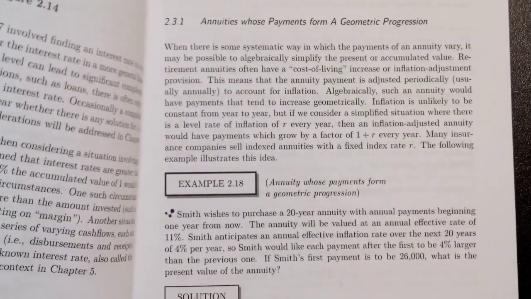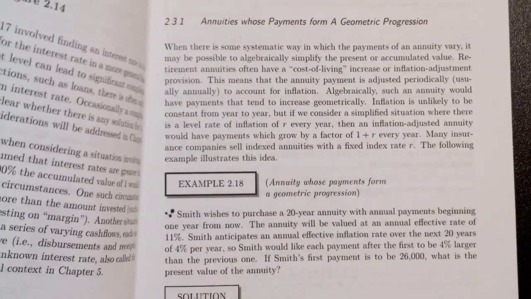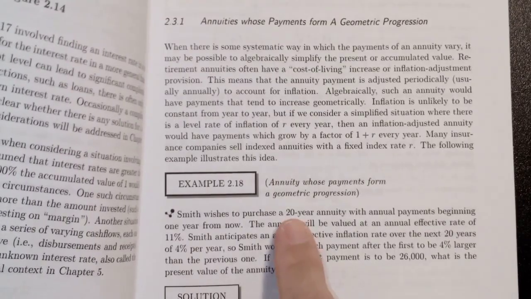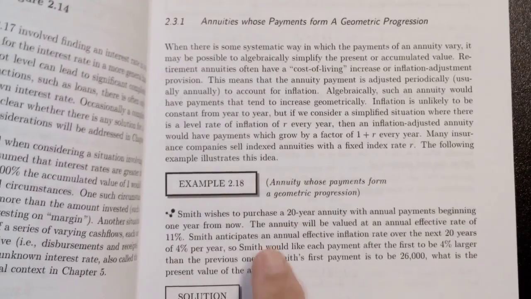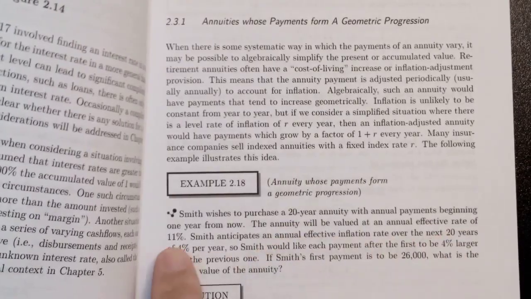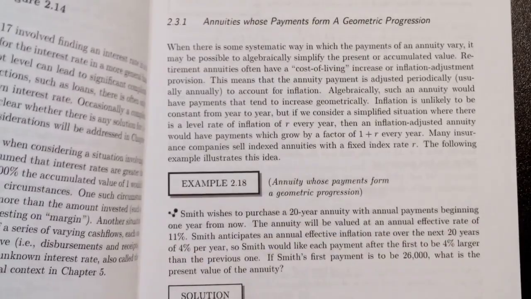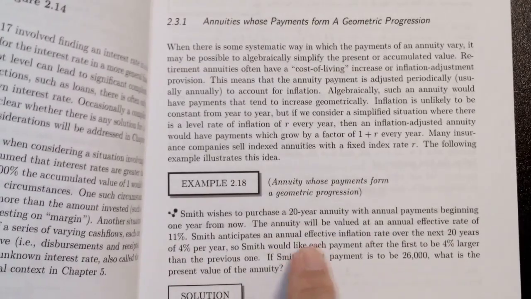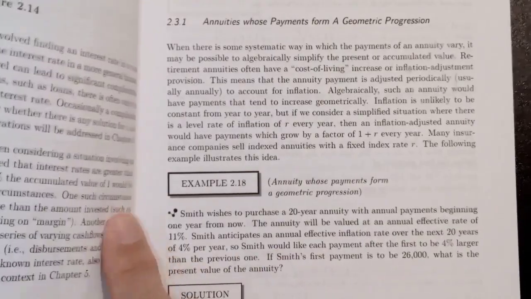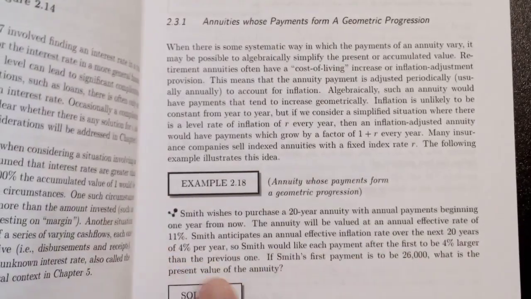Example 18 here sets out exactly this. I want to buy a 20-year annuity with annual payments beginning at the next year. The annuity will be valued at 11%. That's the interest rate, I. Inflation is 4%. So I want each payment to be 4% bigger.